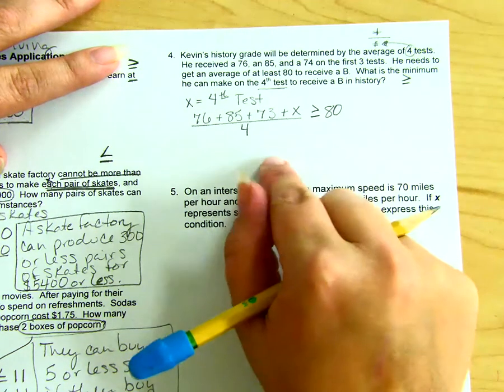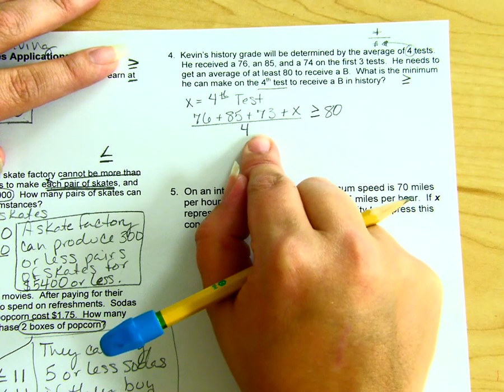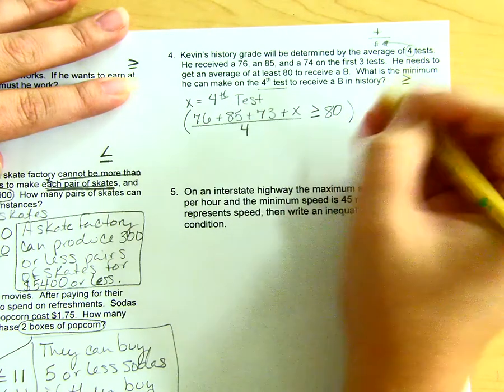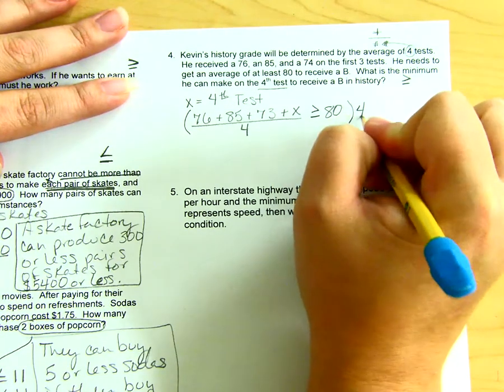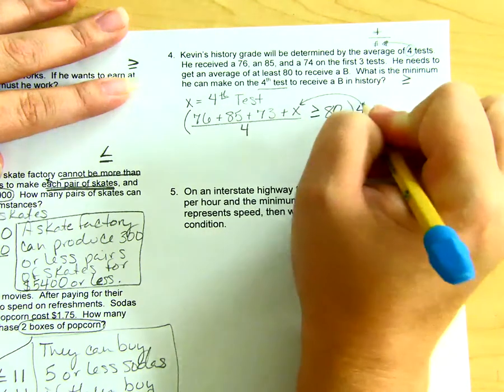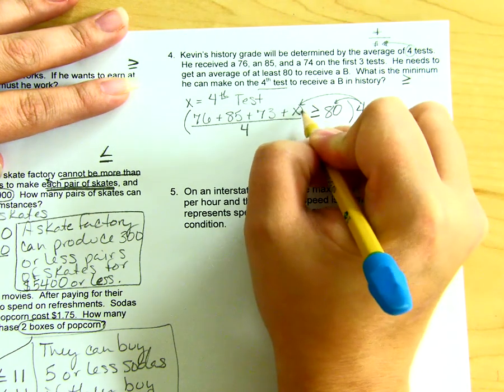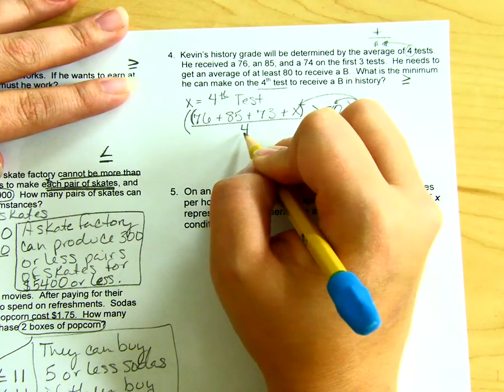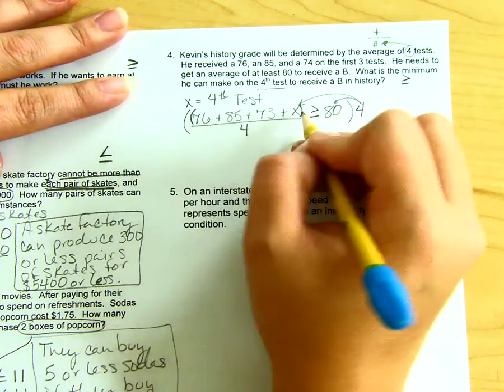So the first thing I'm going to do on this problem is I notice that I have a fraction, and I do not want a fraction. So I'm going to multiply both sides of the inequality by 4, which is my common denominator, to clear my fraction. Now we're going to act as though this stuff on top is in parentheses, and anytime you're multiplying by a fraction that's outside the parentheses, everything in the parentheses stays the same.